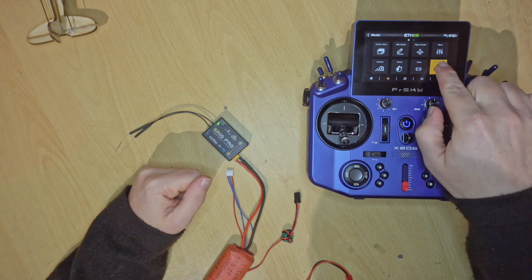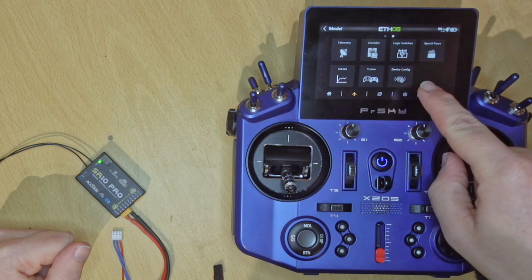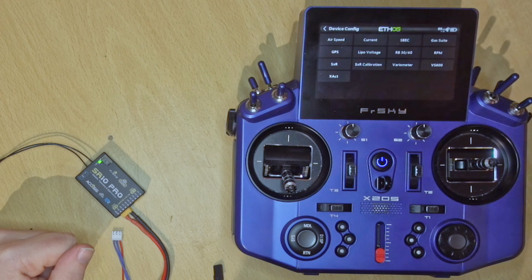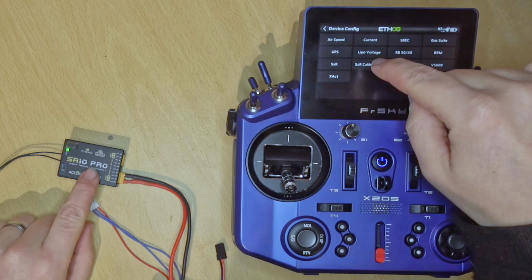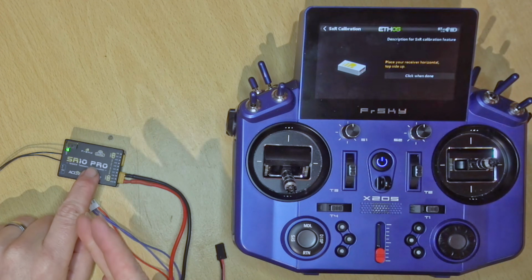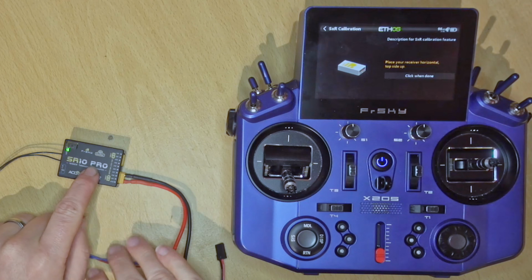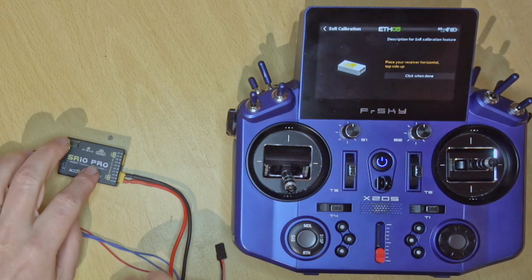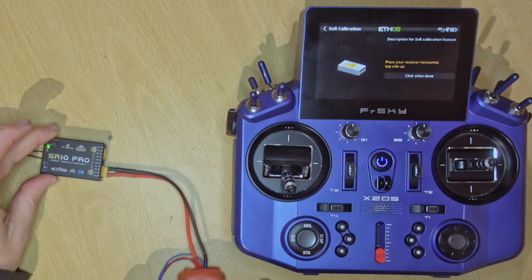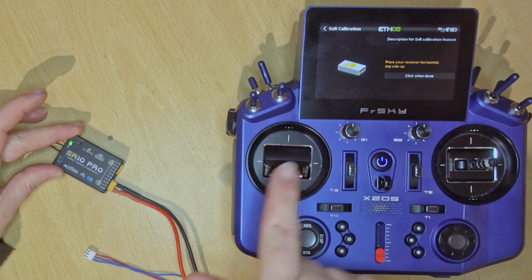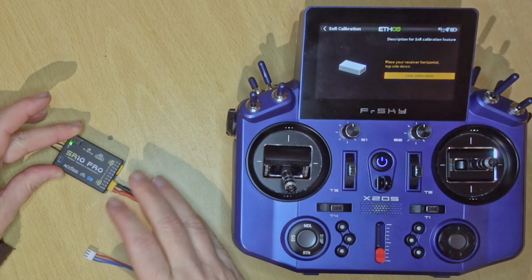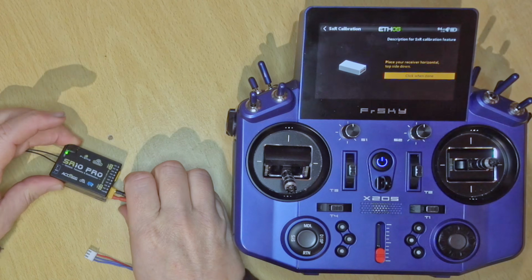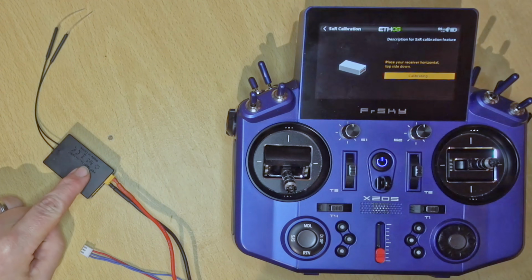What we're going to do is go across to our device configuration. Before we do anything else with this receiver, we need to calibrate it, and this is much easier to do now when it's on the desk and not in a model. It's a simple case of following the pictures. So that is matching that. We just need to go down and click. The lights are flashing. When it's done, it tells us what the next step is. So we're literally just flipping it over. Done.